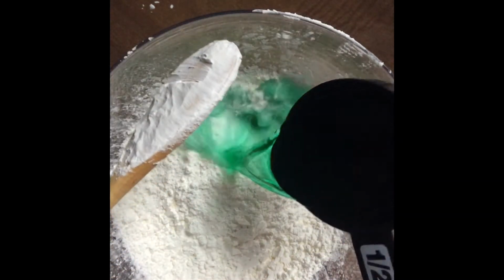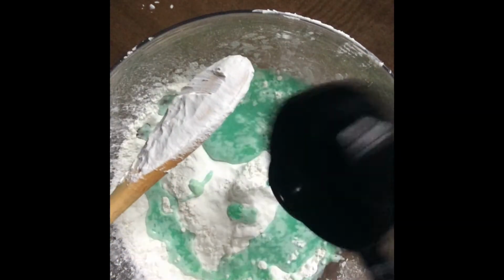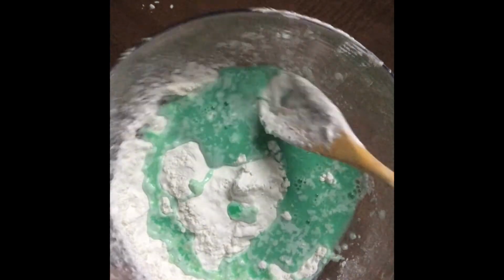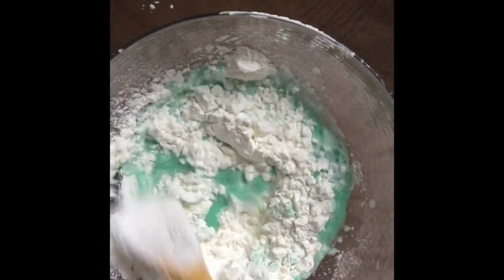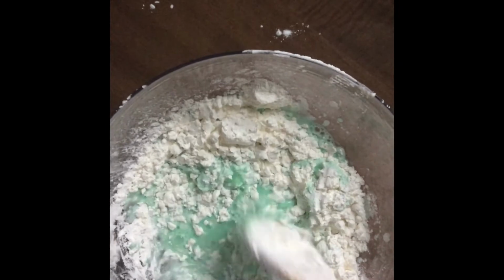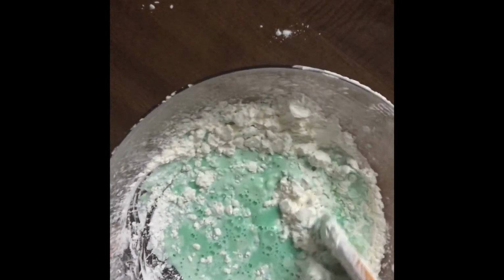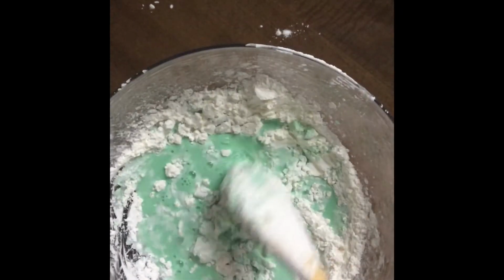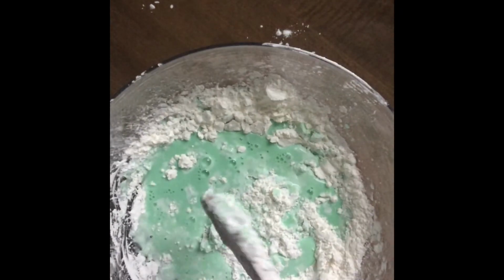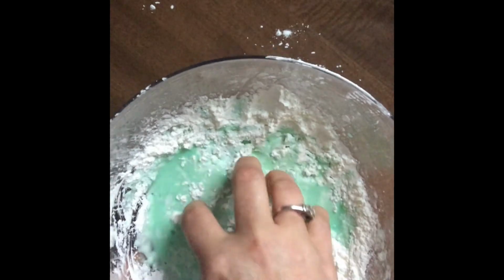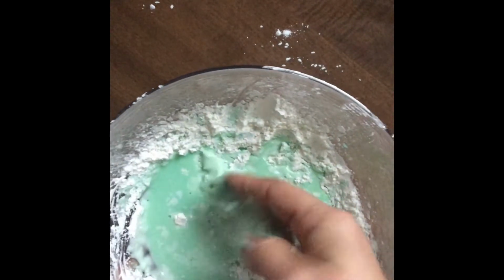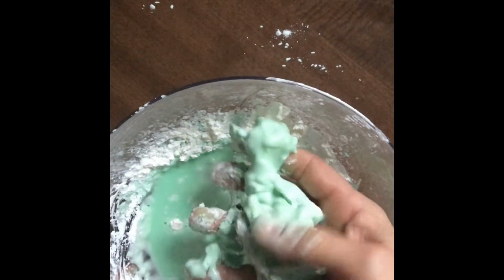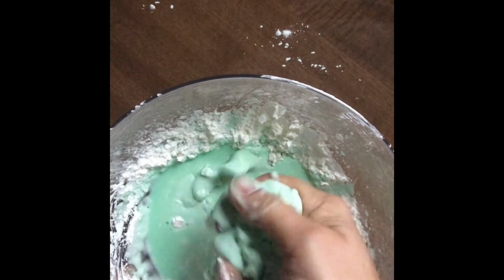There we go. Put it all in and begin to stir. Ooh, it's getting thick. I have to use my hands. Wow, it's already forming the mixture very well, actually.